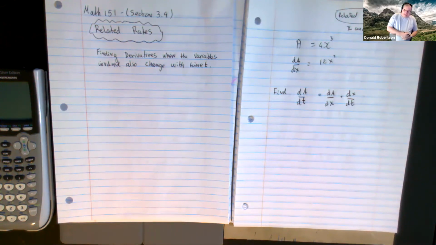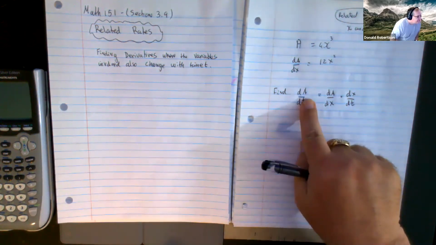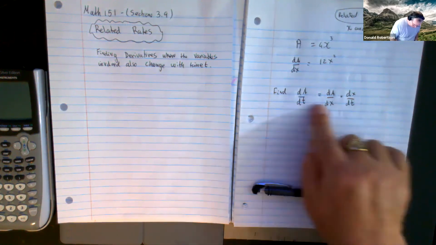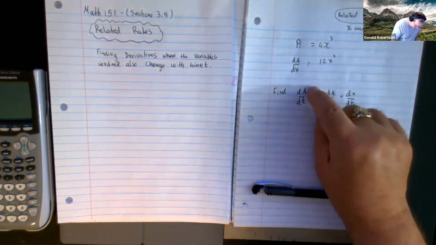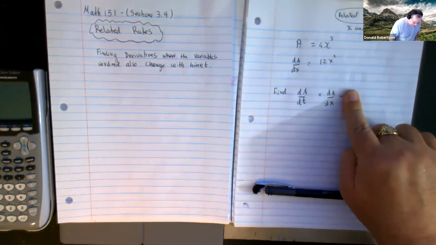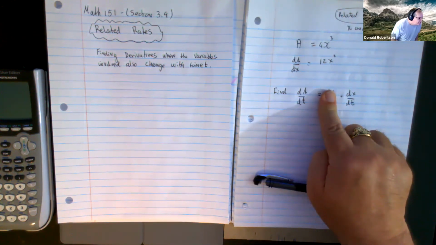This is one of the reasons why the dy by dx notation even exists. Because if it wasn't for situations like this, wouldn't we just be using f dashed of x and y dashed? We wouldn't bother with this notation, right? But can you see that the way this formula is written, if you want to get the rate of change of area with time, you find the rate of change of area with the variable x multiplied by the rate of change of x with respect to t.